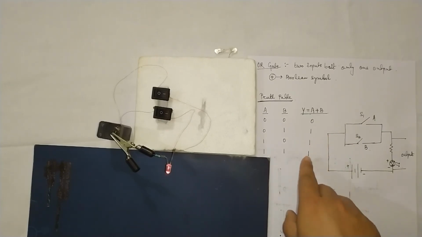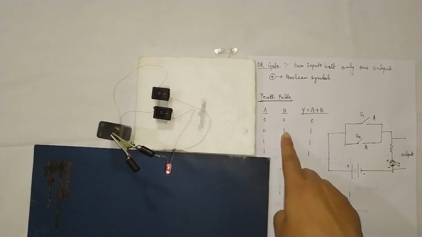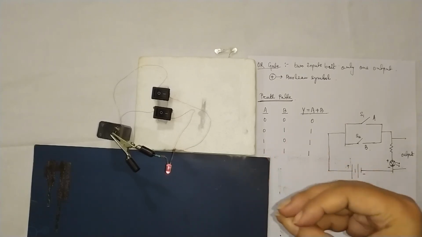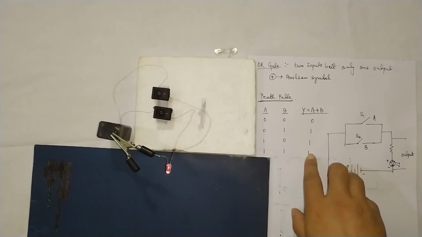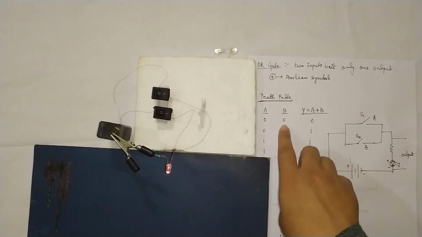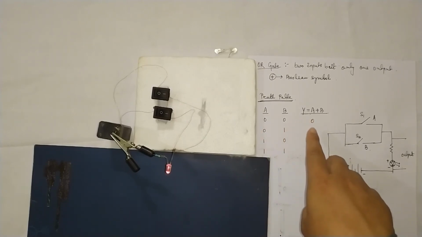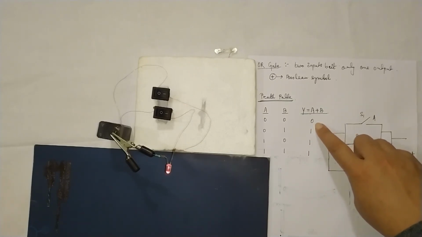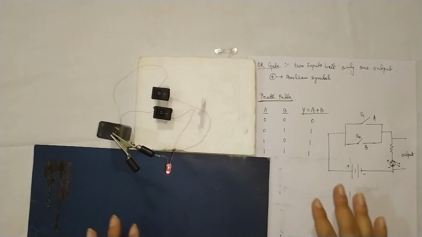And when are we going to get the output? Whenever one of the terminals is high, or you can say one of the terminals is on, we are going to get the output. And if both the terminals are off, then we are not going to get any output. So the output is 0. So this is all about our today's discussion.